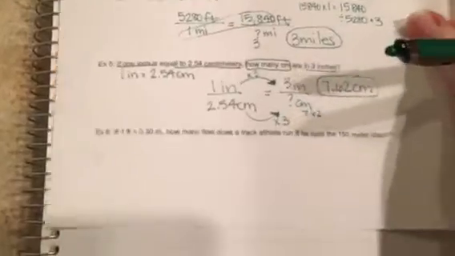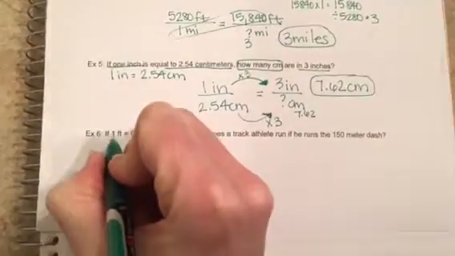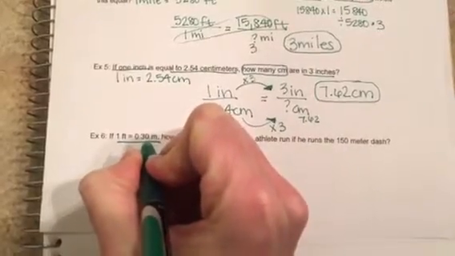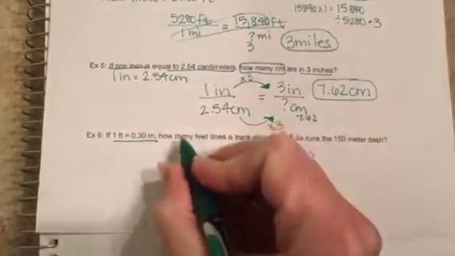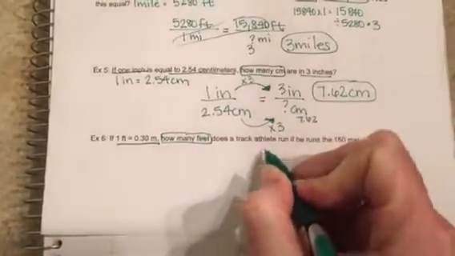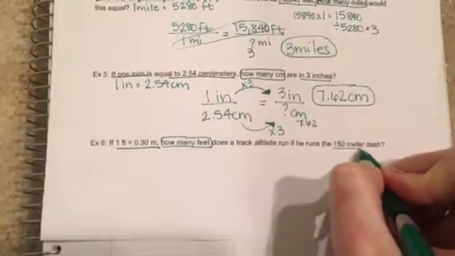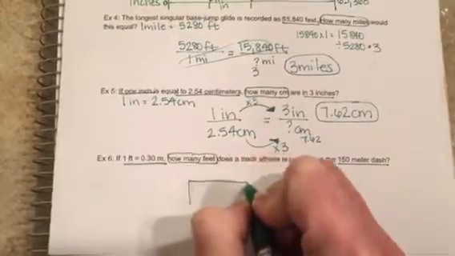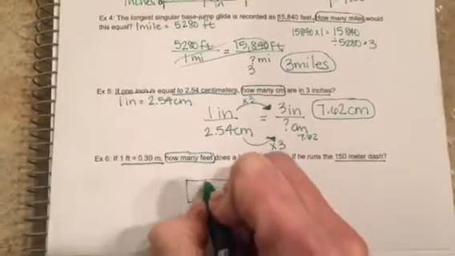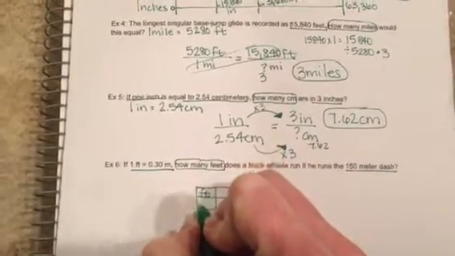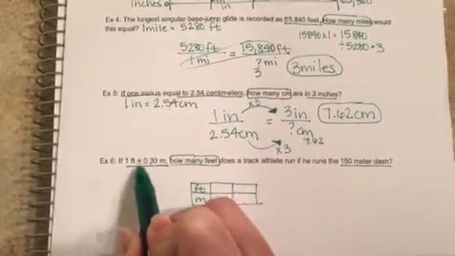And then one final question says if 1 foot is equal to 0.030, so 30/100ths of a meter, how many feet, so this is what we're trying to answer, how many feet does a track athlete run if he runs the 150-meter dash? So we're going to set up another little ratio box, a ratio comparison. And what we're looking at here is the comparison between feet and meters. So you see how they gave me that.